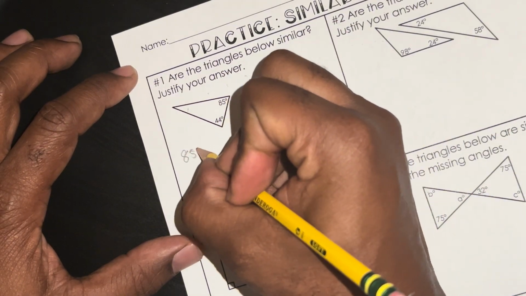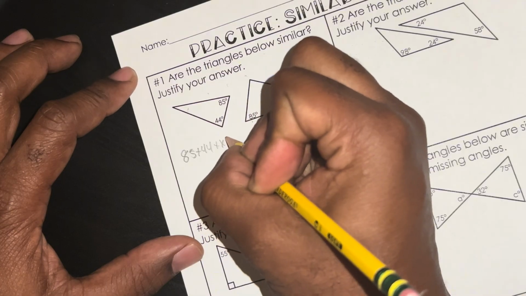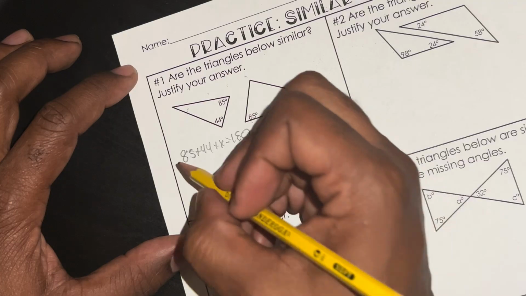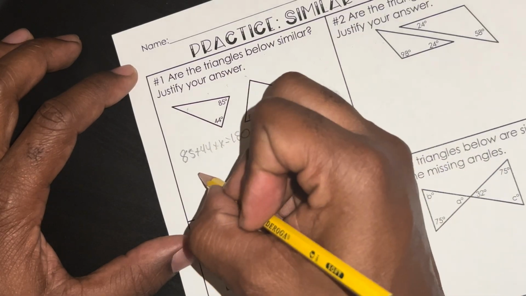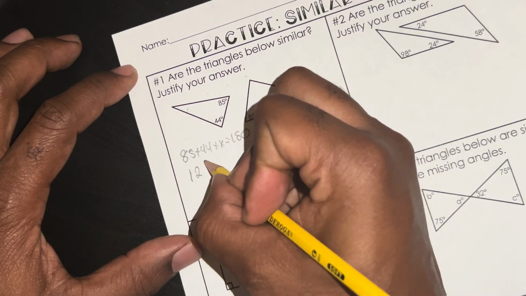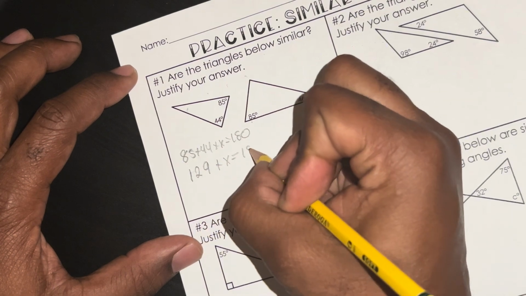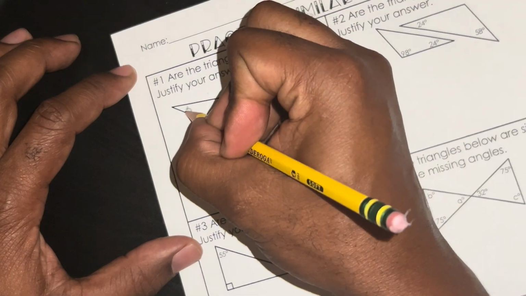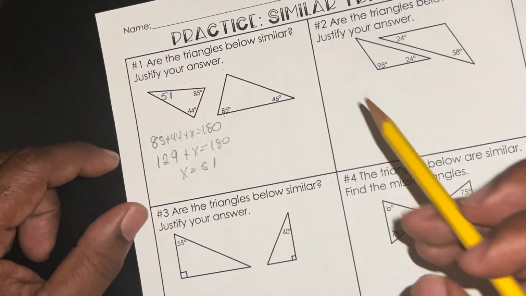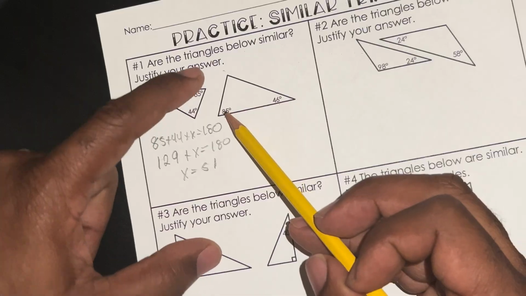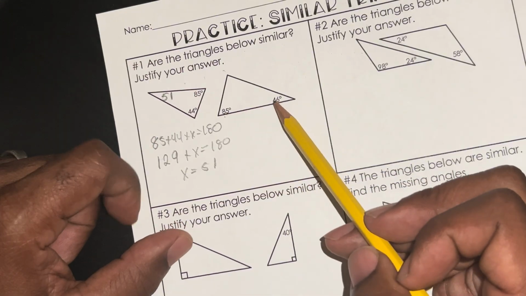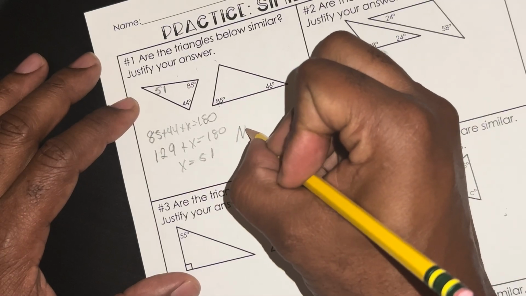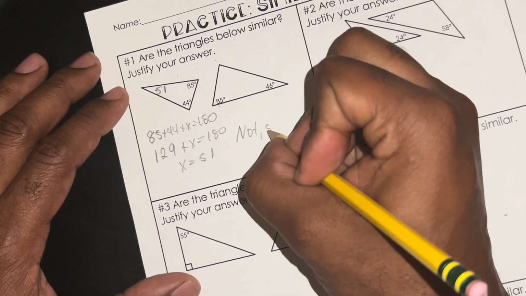So we've got 85 plus 44 plus x equals 180. 85 and 44 is 129. I should have brought a calculator, but it's okay. Subtract 129 from both sides. X equals 51. So automatically we have one pair congruent, but there's a 46 over here, and there's no 46 over here. So automatically I know that, no, not similar.